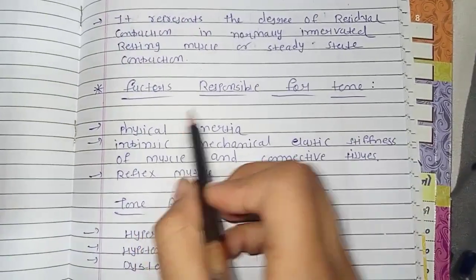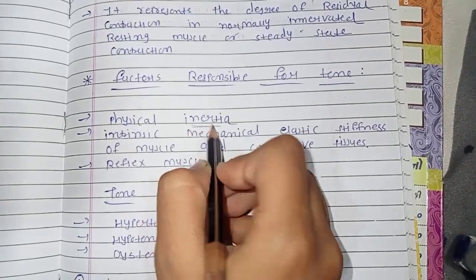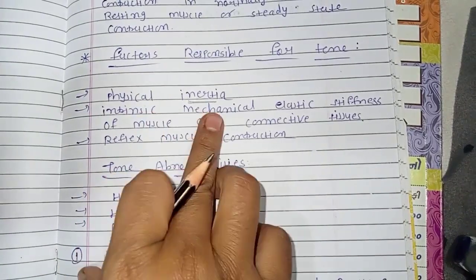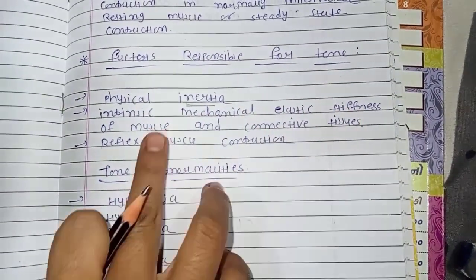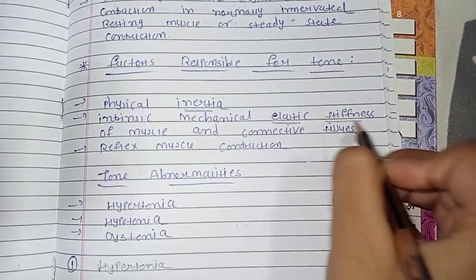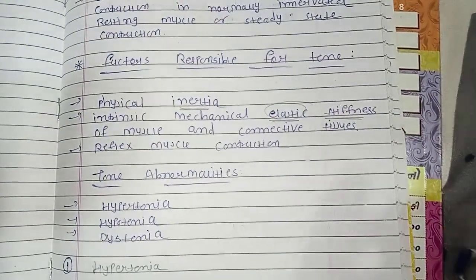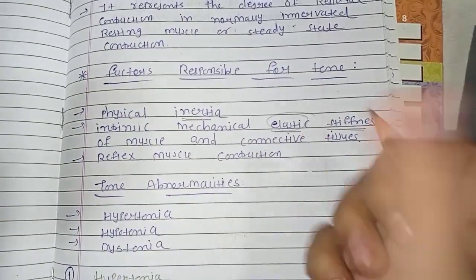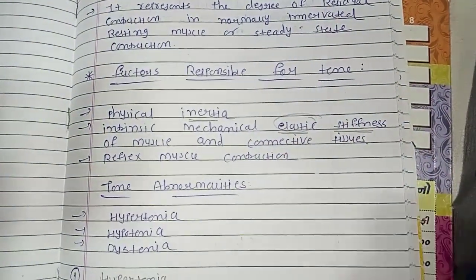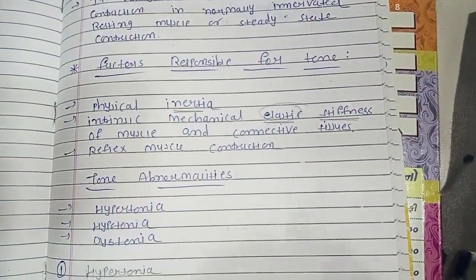Now the factors responsible for the tone: physical inertia, that means Newton's first law, right? The physical inertia and the intrinsic mechanical elastic stiffness of the muscle and connective tissue. In muscle there is elasticity, right? So we can stretch, but only to a certain amount. In ligament we cannot stretch. If we try to stretch the ligament, it will tear.